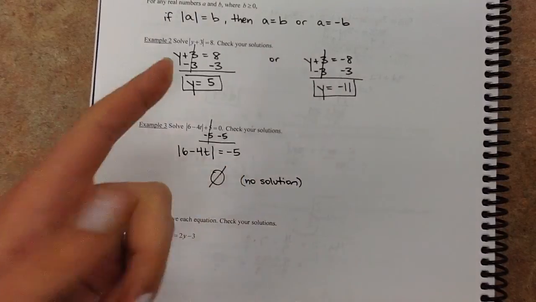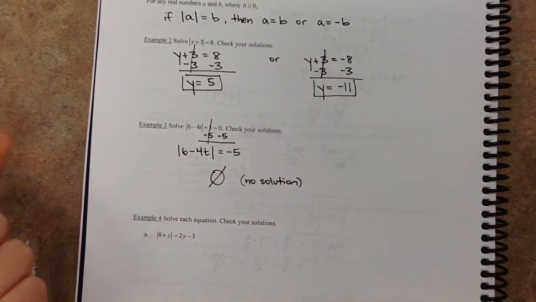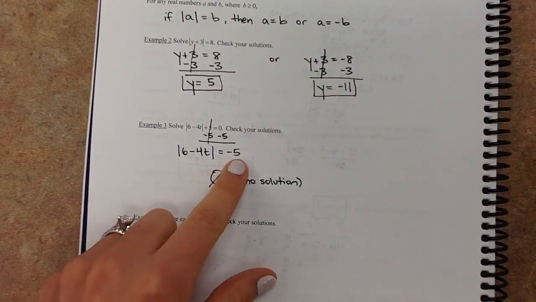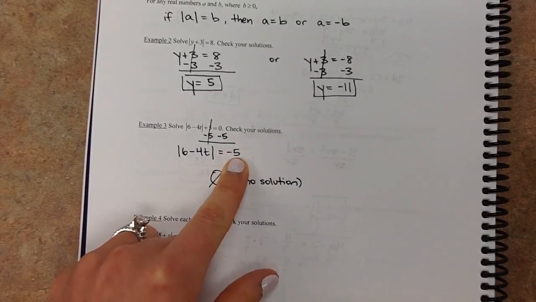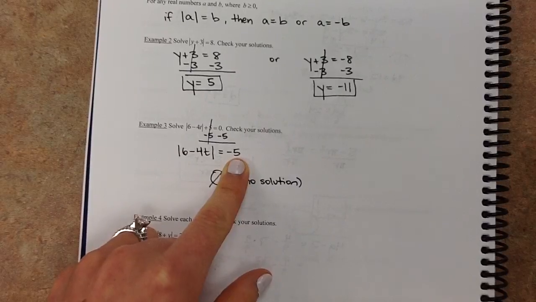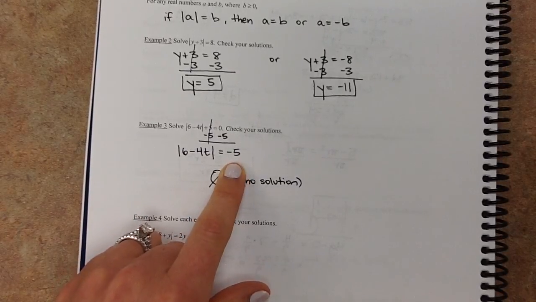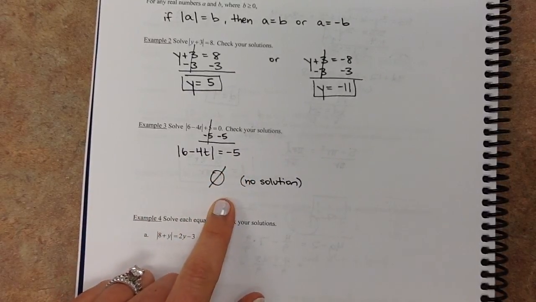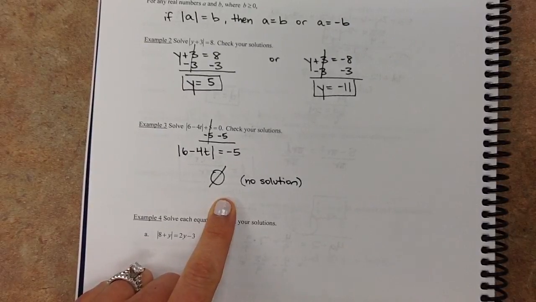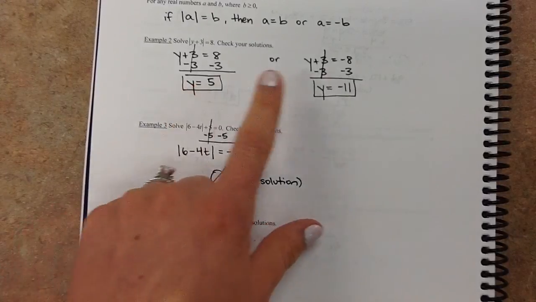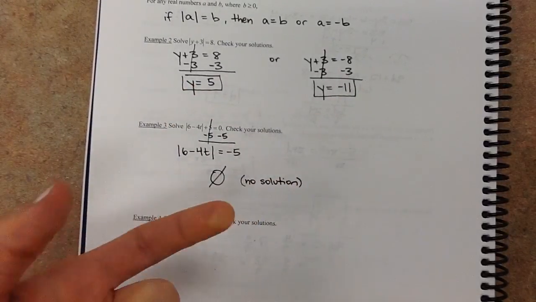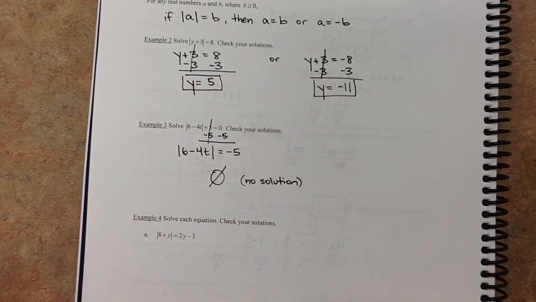We talked in the previous section about how the distance has to be positive, and so you can't have a negative number as your distance. It's not possible to be negative 5 units away from 0. So anytime you have a negative on the other side, you can just instantly write that there's no solution. Okay, so hopefully, even if you forgot about this and you set up two equations, when you went to check them in your calculator, you should find that you actually get a false statement and that it doesn't work.